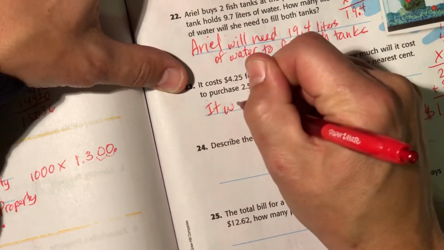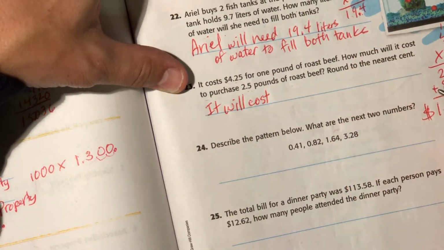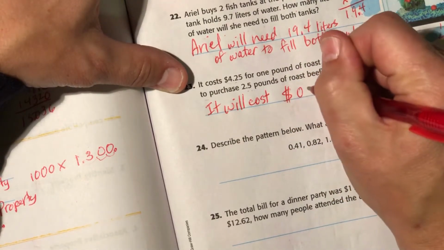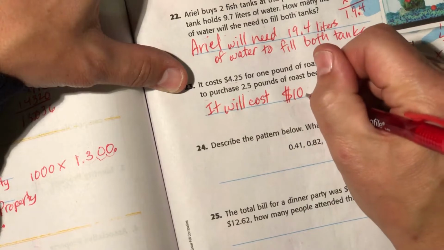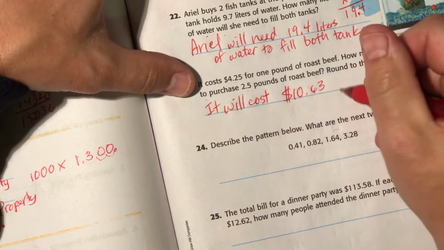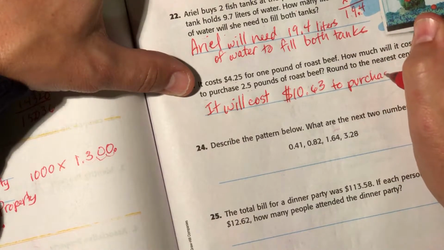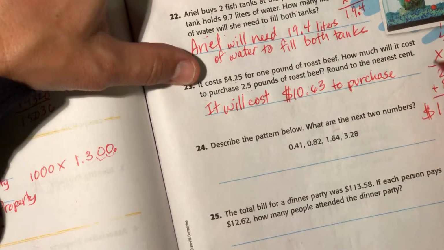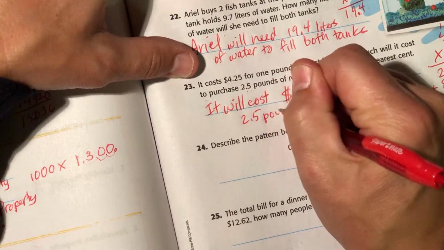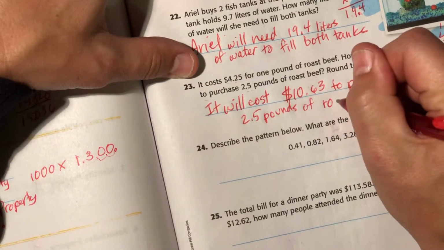it will cost $10.63 to purchase 2.5 pounds of roast beef.